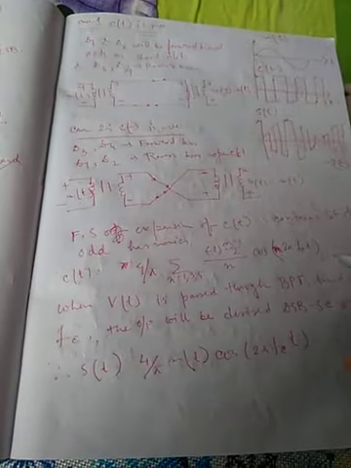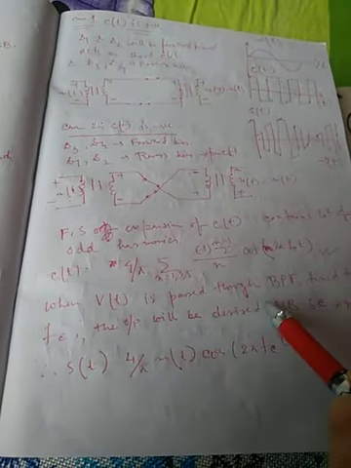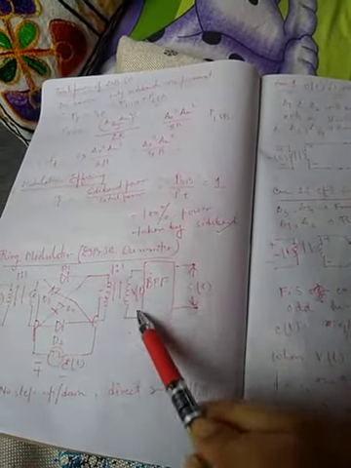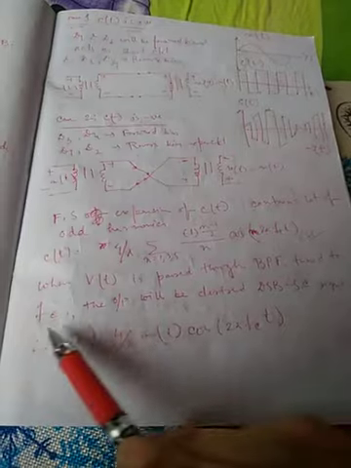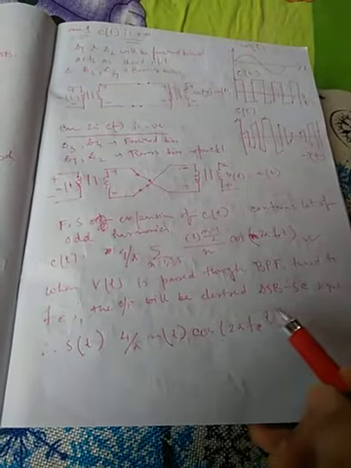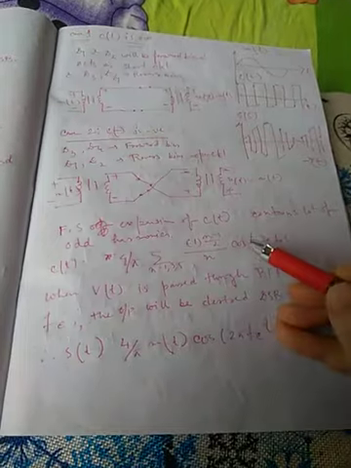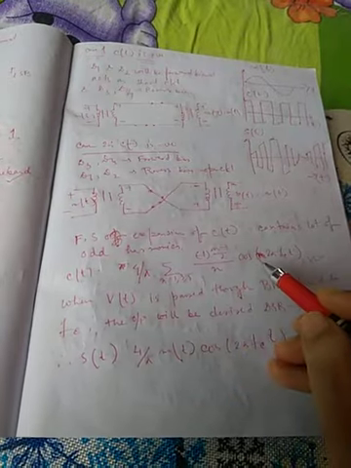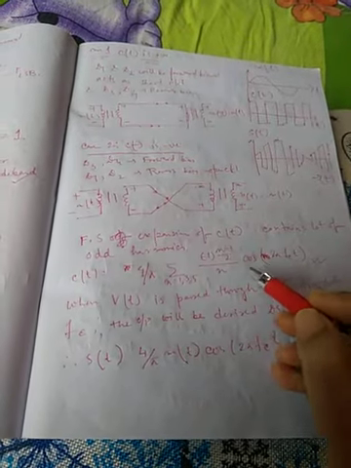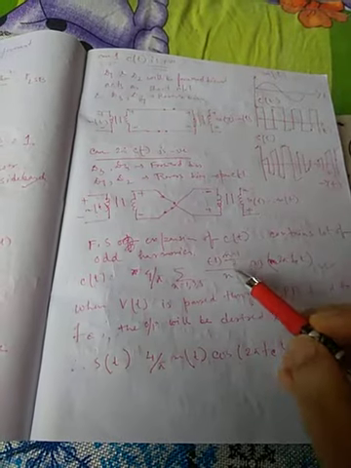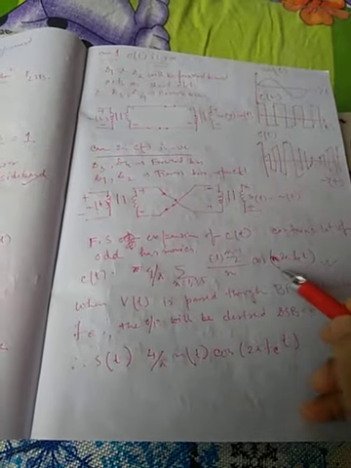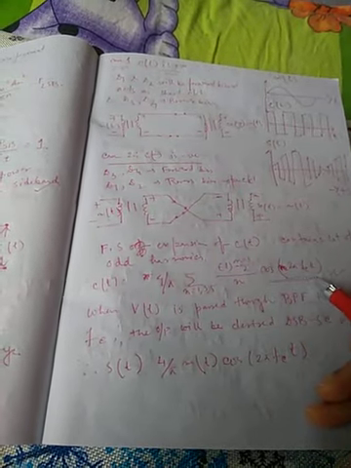And from this representation of the carrier, we can say when v(t) is passed through the band pass filter, which is drawn over here, tuned to fc, the output will be the desired DSB-SC signal. That means if n equals 1, that time only my BPF will pass that signal, because n equals 1 means it will become 1 minus 1, it is 0, so it will become cos 2 pi fc t. No extra harmonics are there.